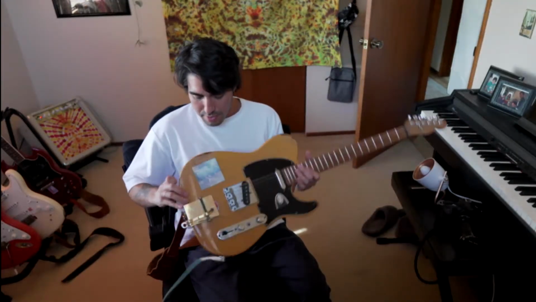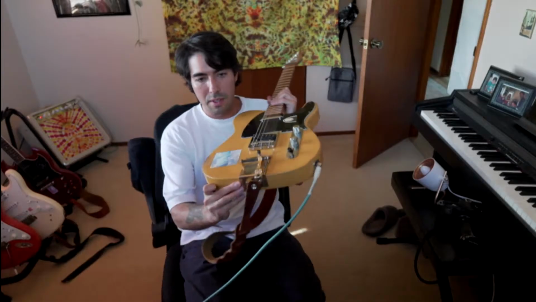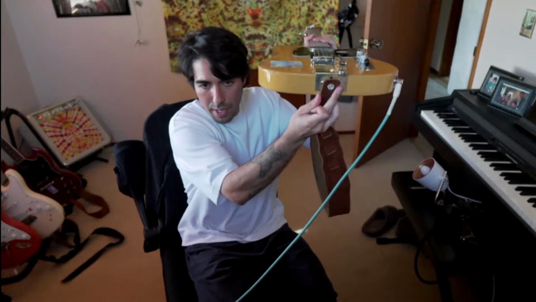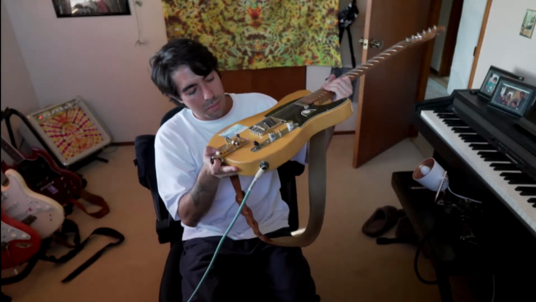Right? And then this is technically a mod, but it's just a Hipshot B-bender. You basically just screw it in where your strap button goes, but then you put a couple extra screws on the side. But I need to do some more mods to this thing.